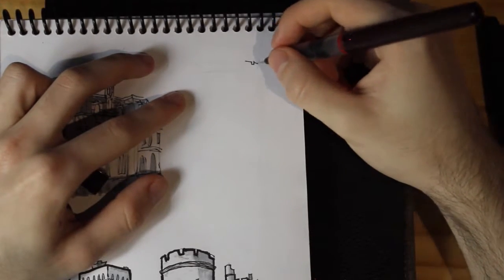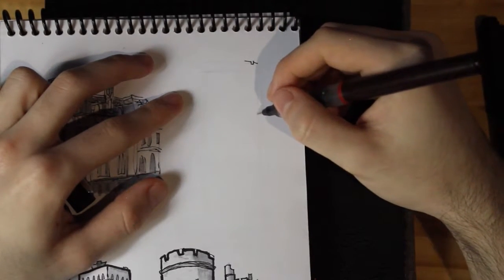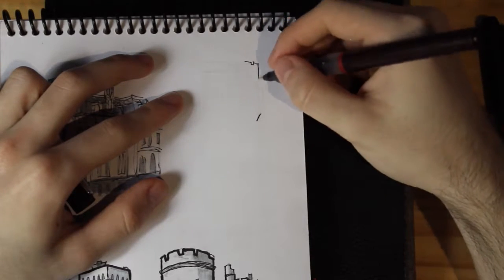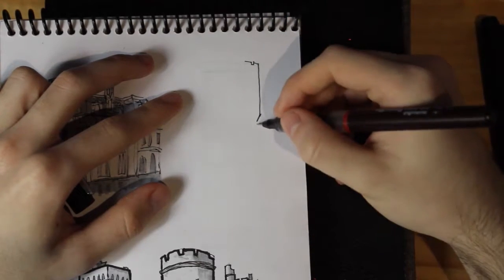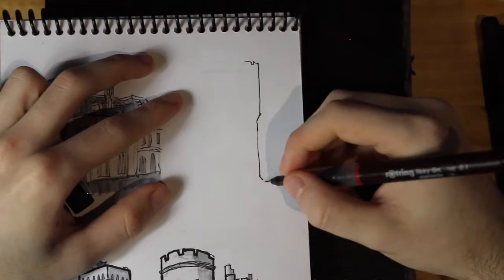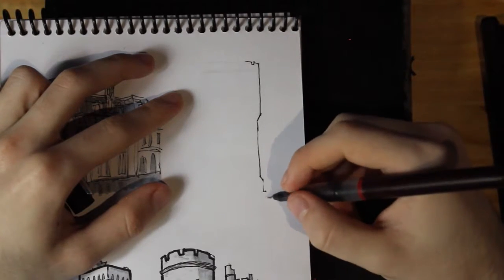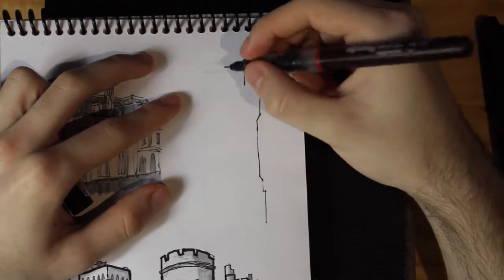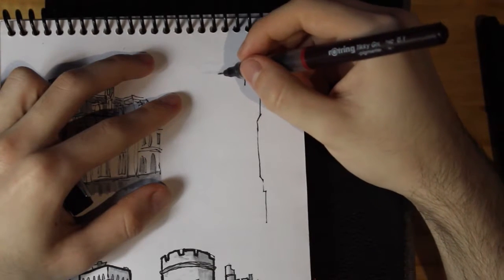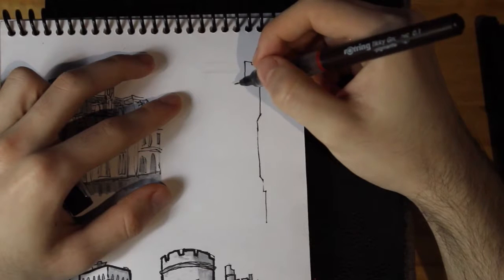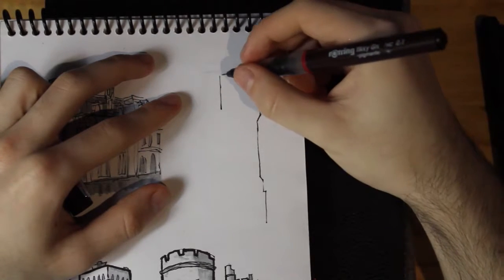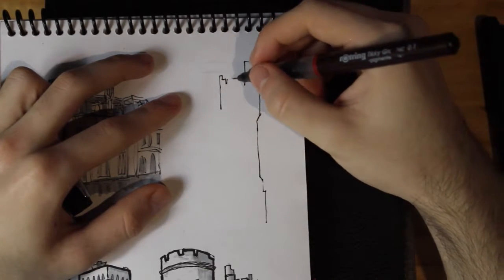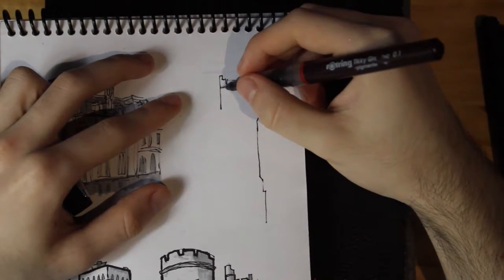When you see me hovering, that's usually because I'm planning a line and comparing the proportions to the image. So I'd rather a good clean line in the proper place than a bunch of sketchy lines that eventually form a right one, especially in pen. Not so much in pencil, but in pen that's very important.